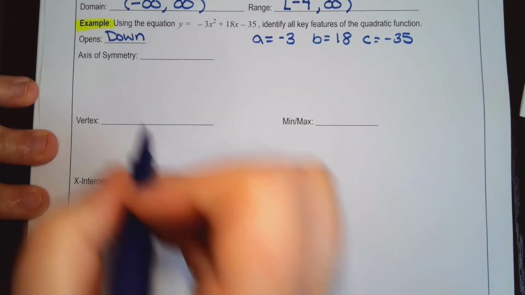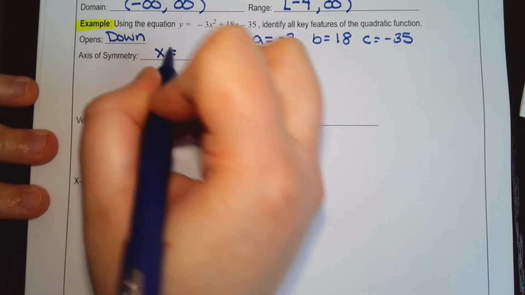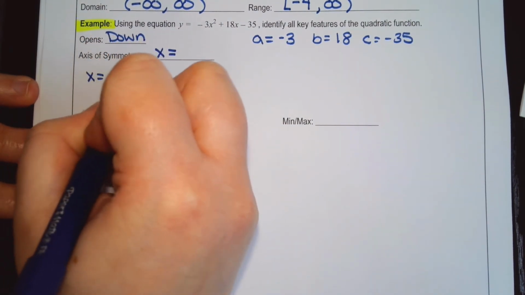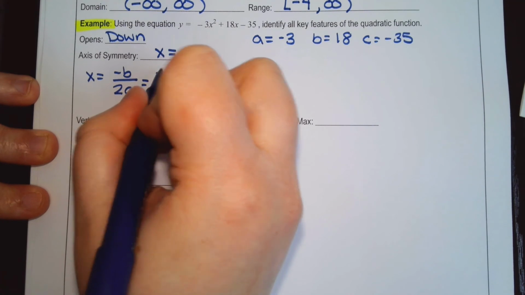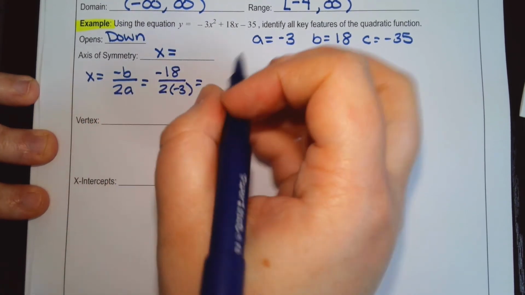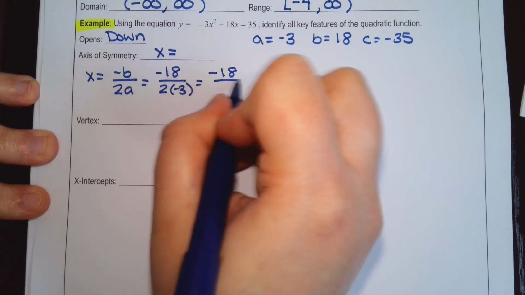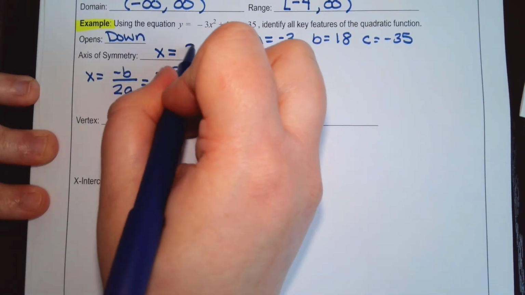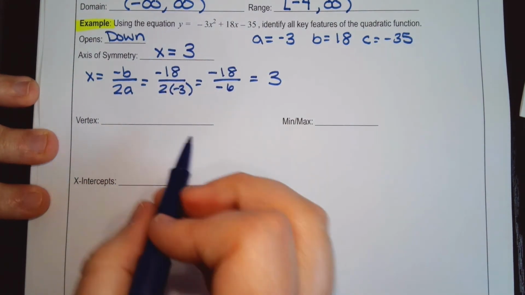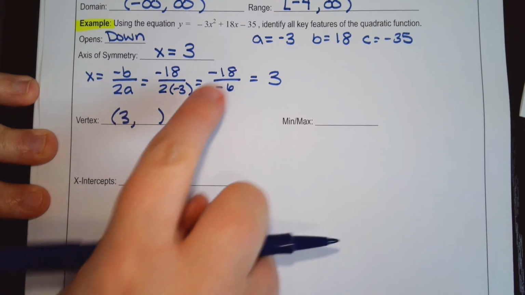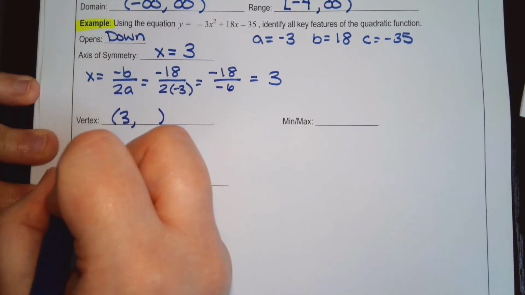Since my a is negative, it opens down. Now for my axis of symmetry. X is equal to negative b over 2a. So negative 18 over 2 times negative 3. Negative 18 over negative 6, which is equal to positive 3. Again, we bring that 3 down to our vertex, and we're going to plug it into the original.